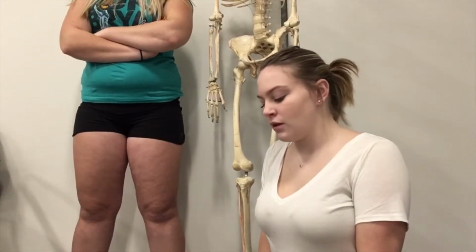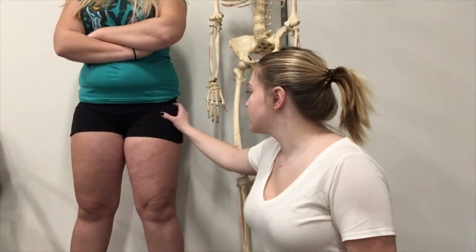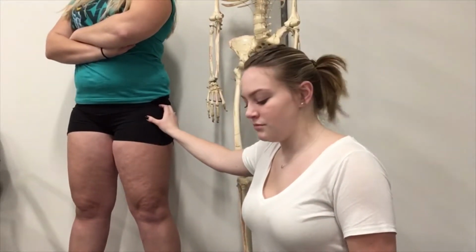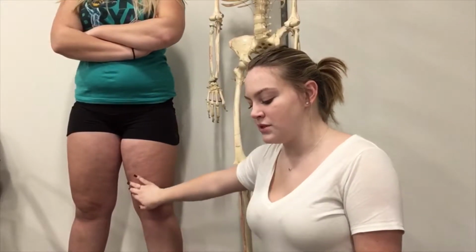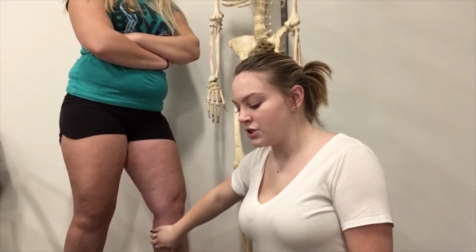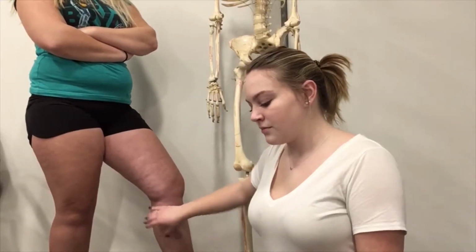We have the larger muscle of the front of the knee, which is the sartorius. The origin is the ASIS, which is right here, and it wraps around the quadriceps, and its insertion is the proximal medial shaft of the tibia. The movement is that it flexes the hip.